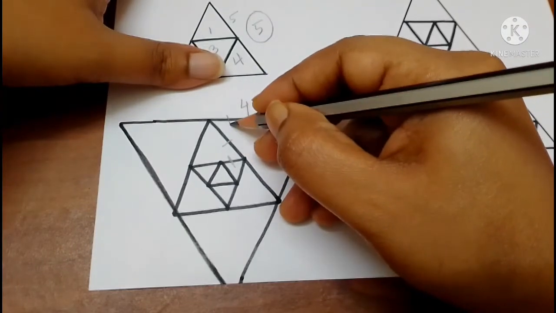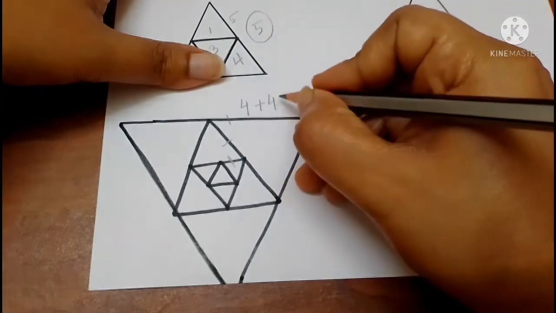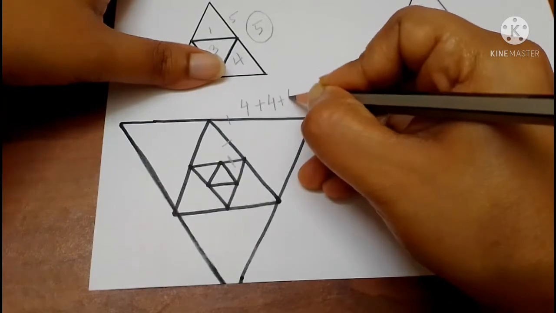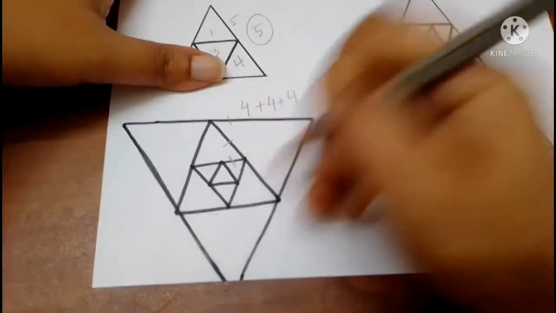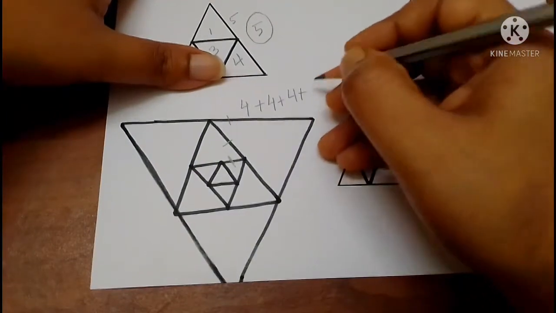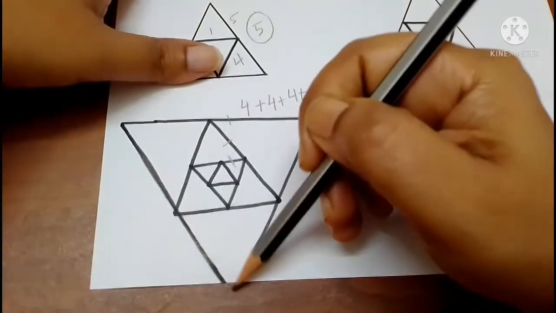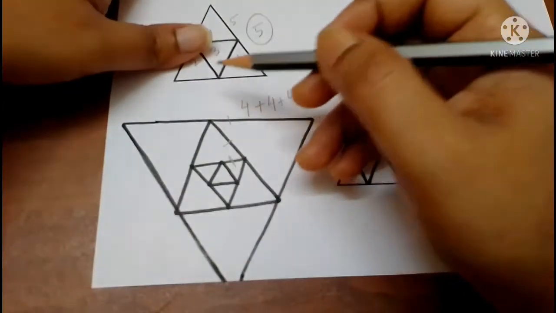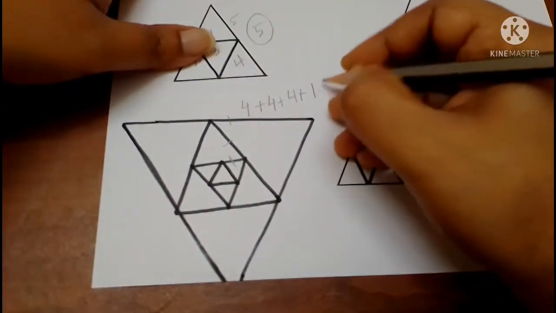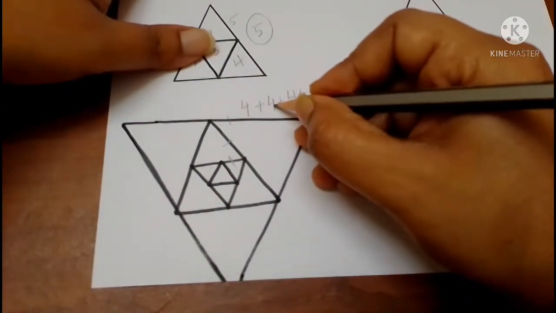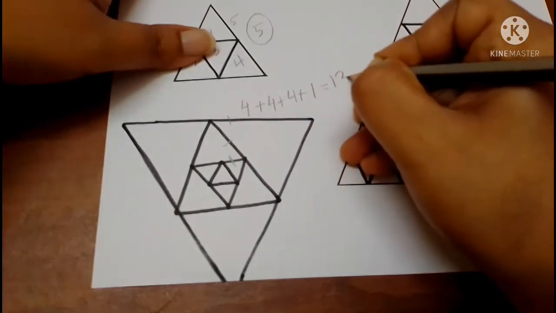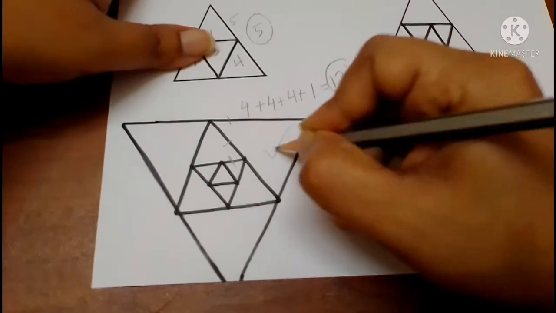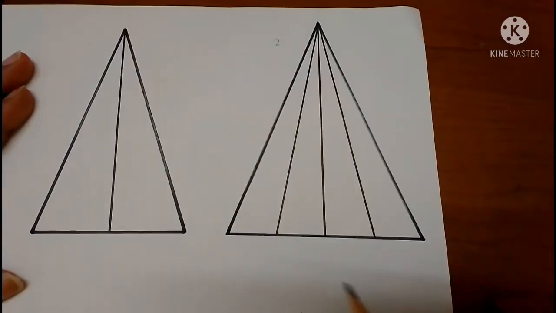Now come to this one. So here we have again 4 triangles. Okay, 1, 2, 3, 4 triangles, and the biggest one, this whole bigger one. Okay, we have 1 for this. Okay, so we have 4 plus 4, 8, 8 plus 4, 12 plus 1, 13 triangles altogether in this particular figure. So let's move to the next figure.